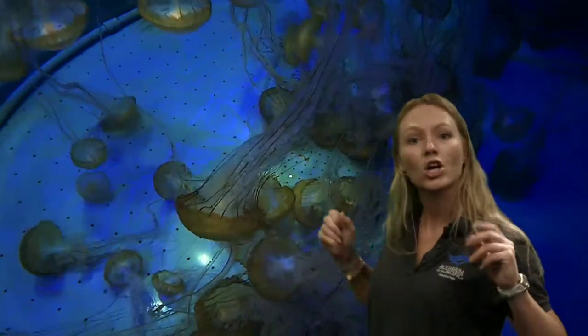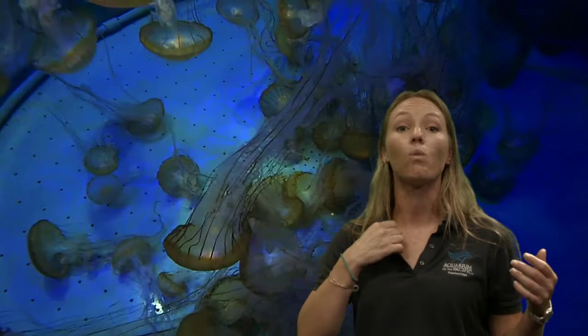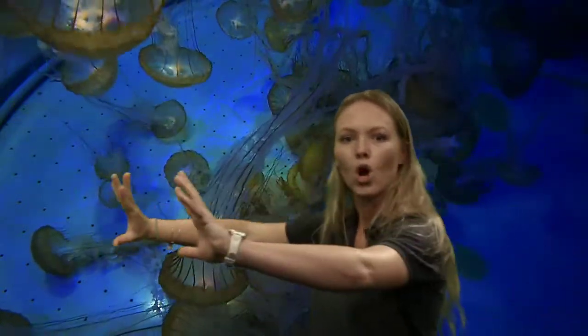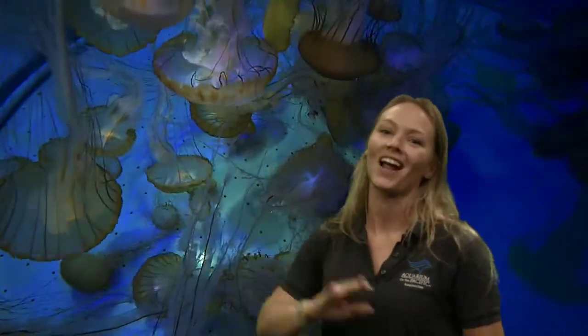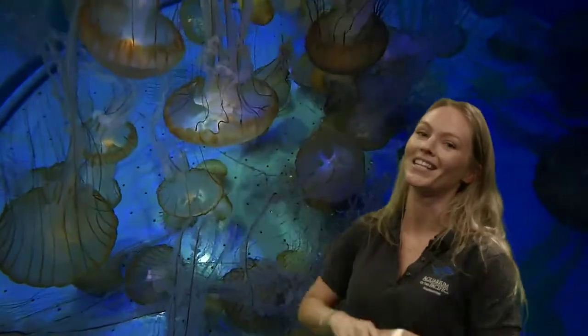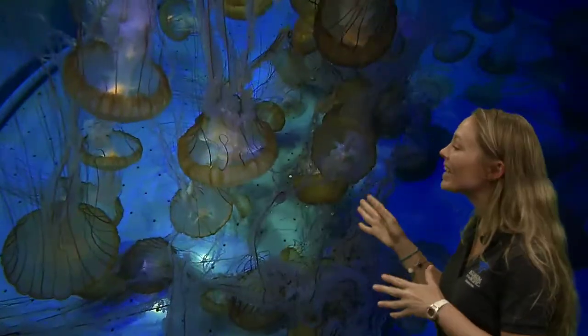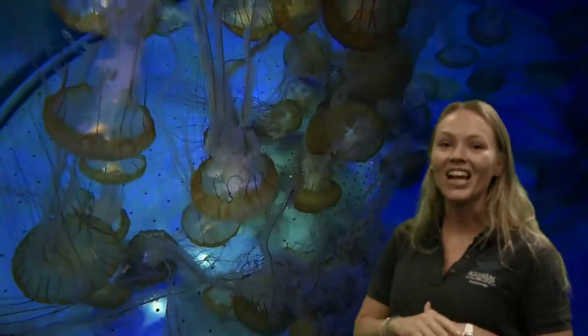But if a big current, or for example, a big wave came and went right on over them, they would go in that direction. So that's kind of what we mean by plankton, that if a big current came, it would just kind of go right on over to the side that it's being pushed. So plankton, like these jellies right here.